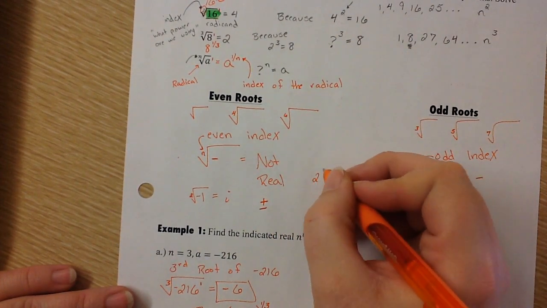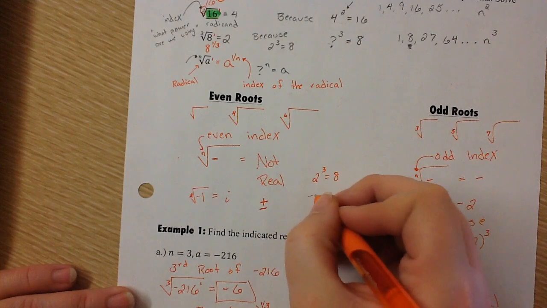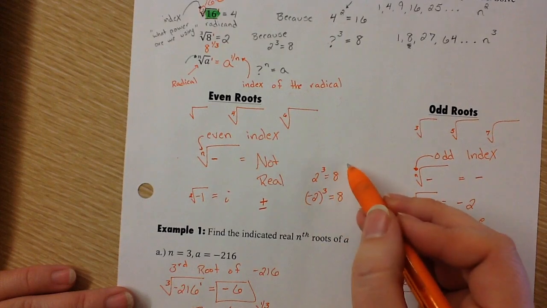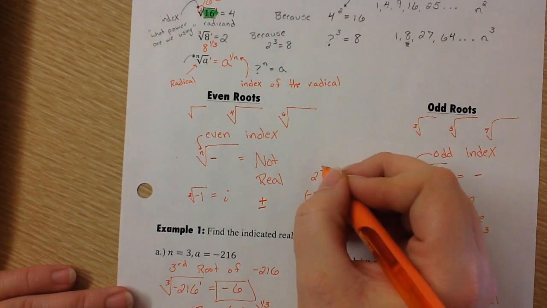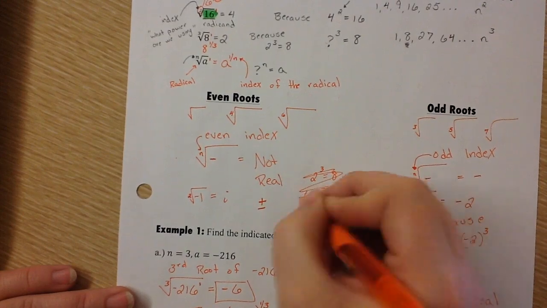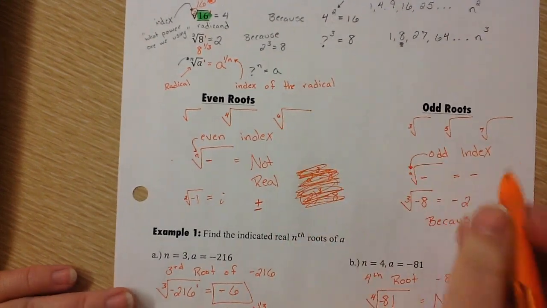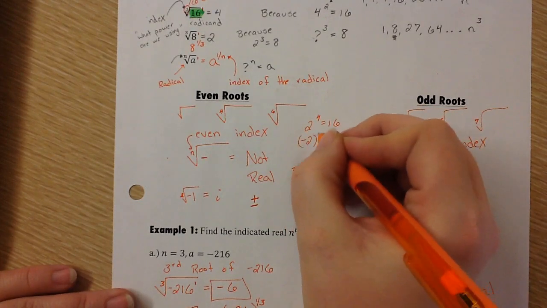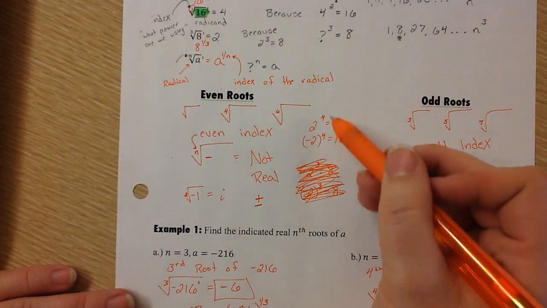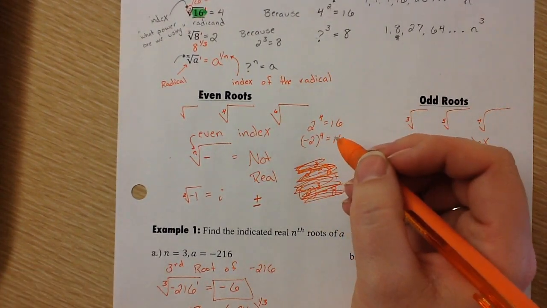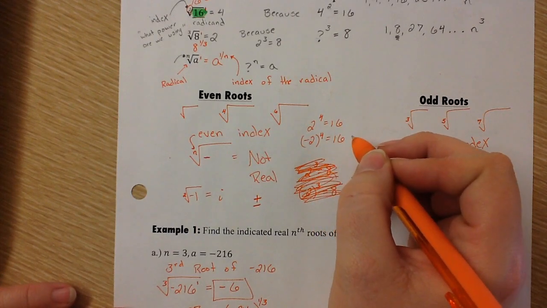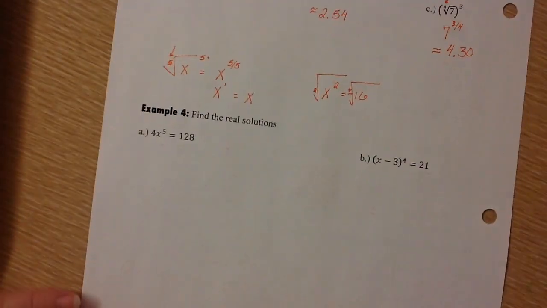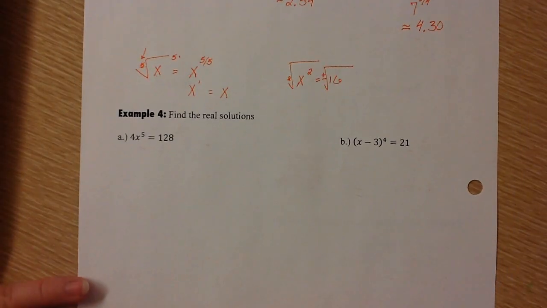The reason for that: 2 to the 4th is 16. Negative 2 to the 4th is also 16. Even root. So if I 4th root 16, it could be plus or minus 2. We have to keep that in mind if our index is even. If your index is odd, you don't have to worry about it.